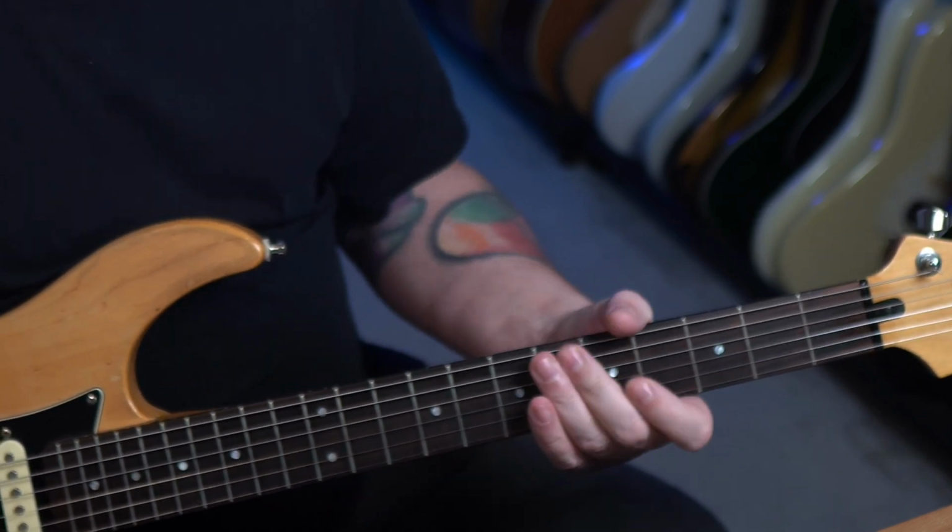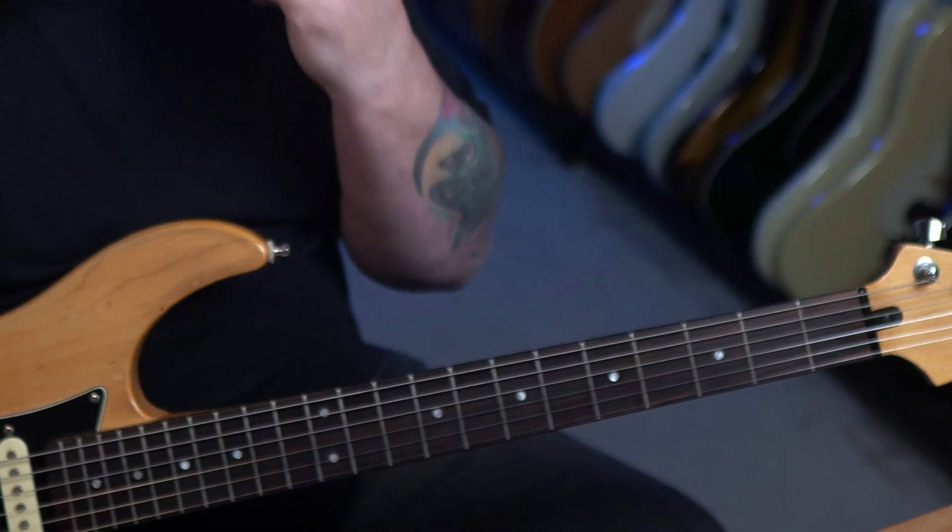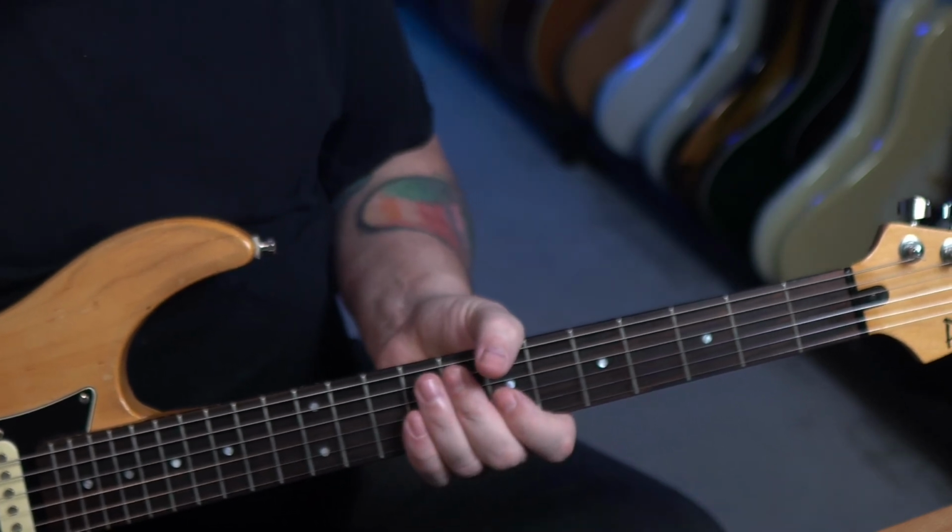Okay, so we've got that there. Okay, so just to show you that it moves all over the shop, just like that 12 bar thing that we had, the other one.